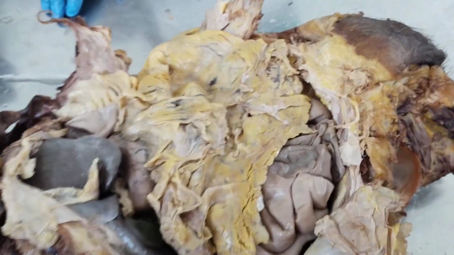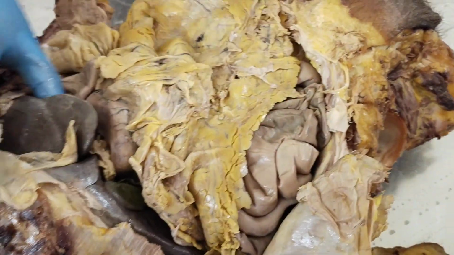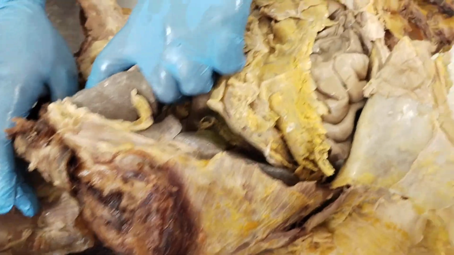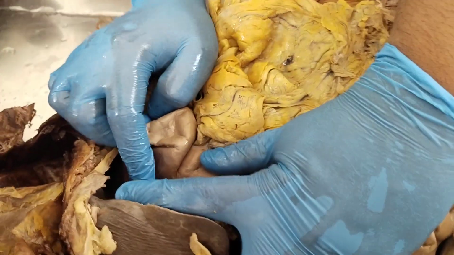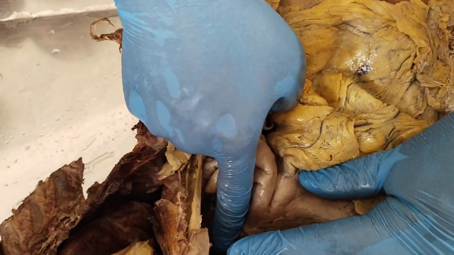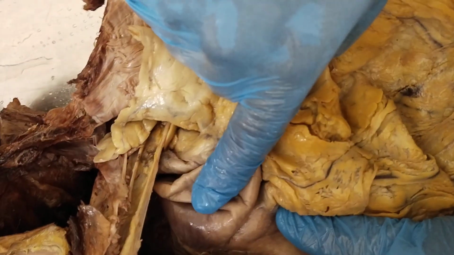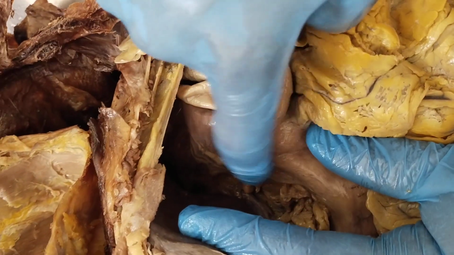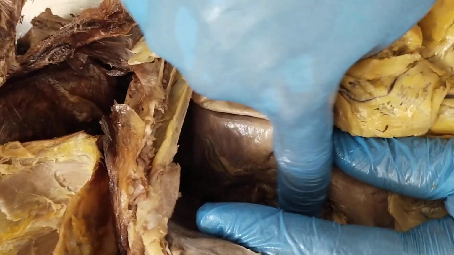You know the lesser curvature of stomach is towards the right side, and the greater curvature is towards the left side. So in this visceral stomach, try to locate. This is the lesser curvature and this is the lesser omentum. See, this thing is your stomach, this is the lesser curvature, and this is the liver. Spanning in between the lesser curvature of stomach and the liver, this is lesser omentum. I think everyone can appreciate.